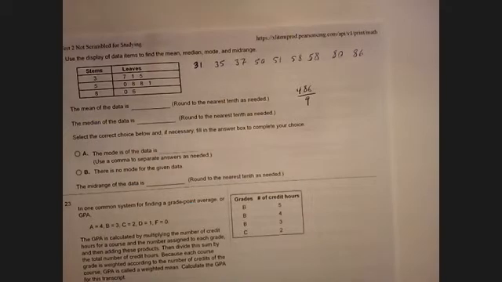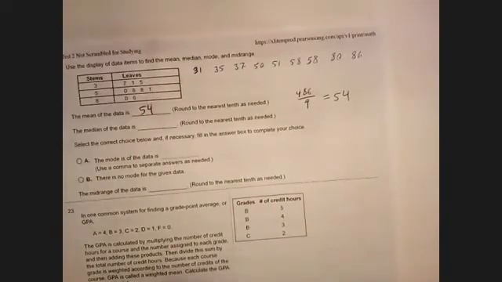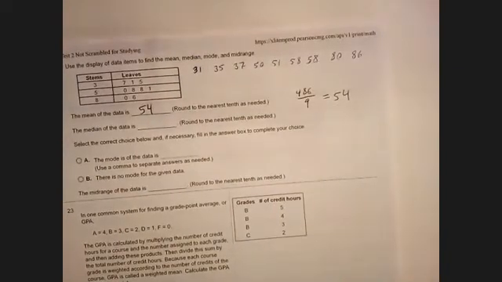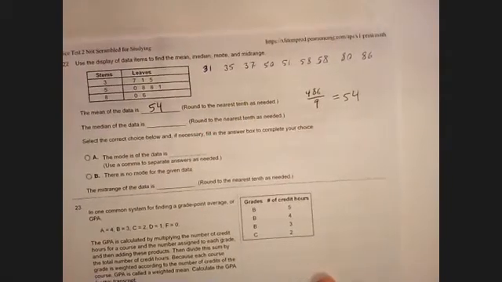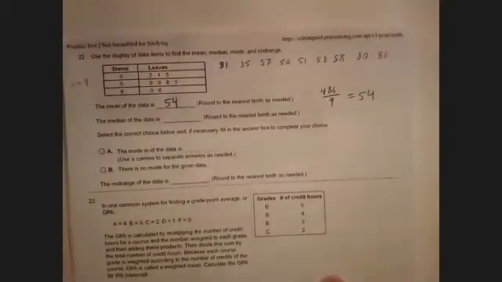I got 486 again. Divide it by 9. I get exactly 54. That is my mean. My median is what goes in the middle. In this case, our n was 9. So it's going to be the number that is right in the middle.